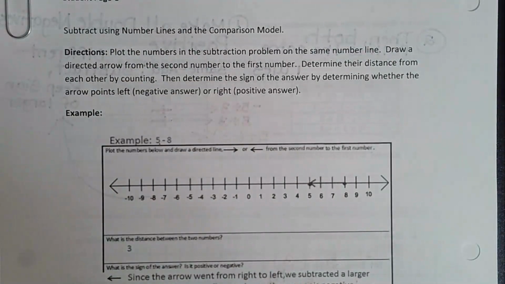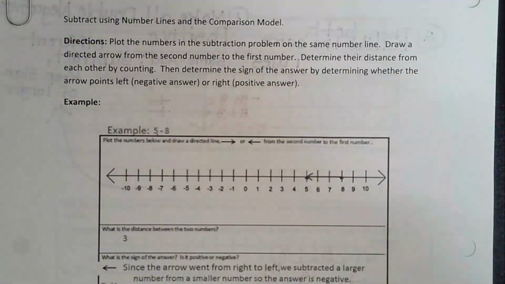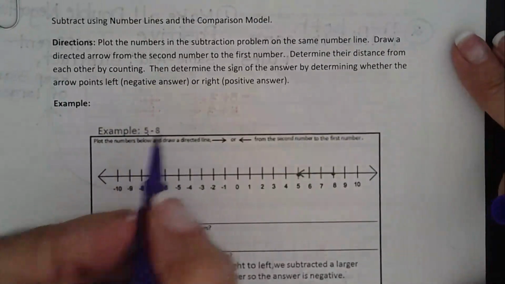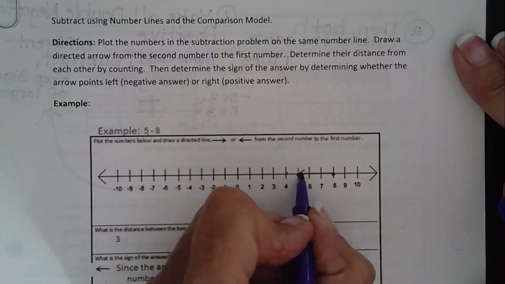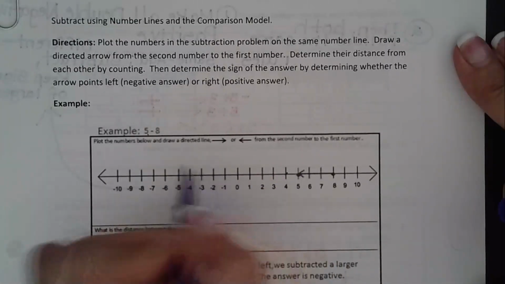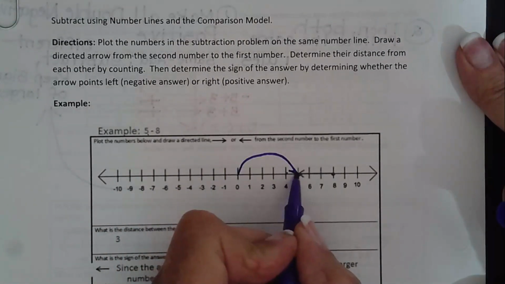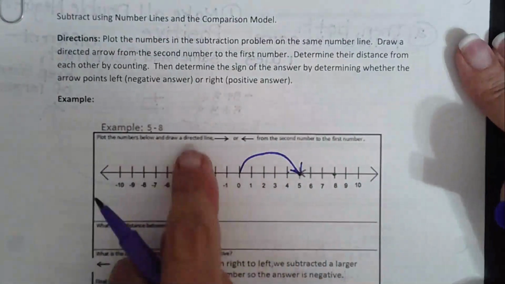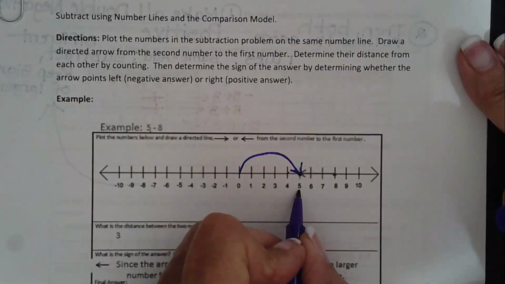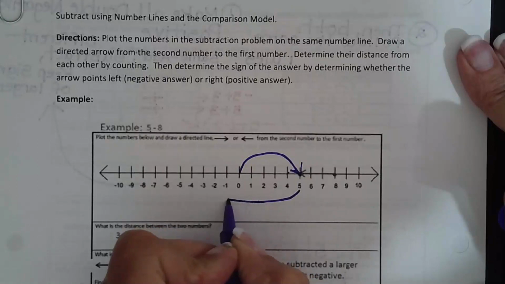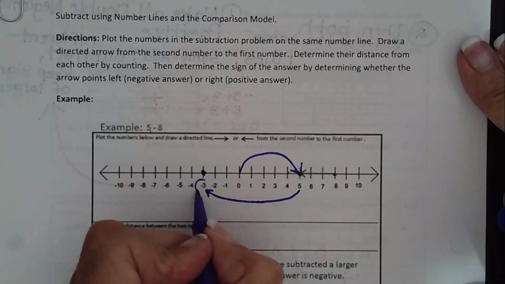So we're going to do this just like we did the last one. So this means from 0, go to positive 5. 1, 2, 3, 4, 5. Whoops, I got to do an arrow here. And from positive 5, go back 8, because negative 8 means back 8. So 5, 6, 7, 8 means we land right here at -3.